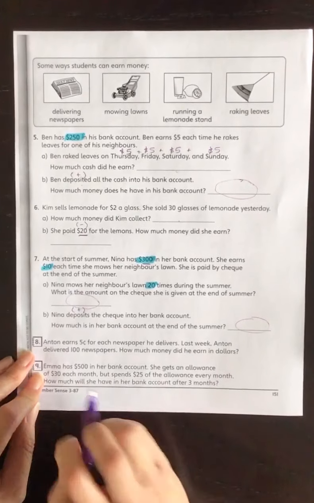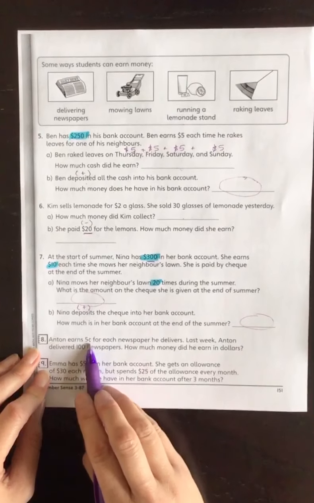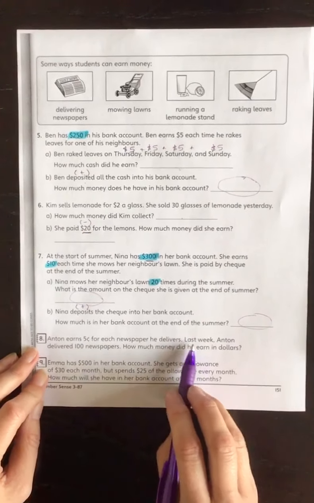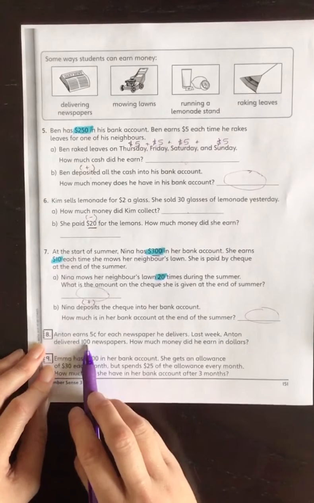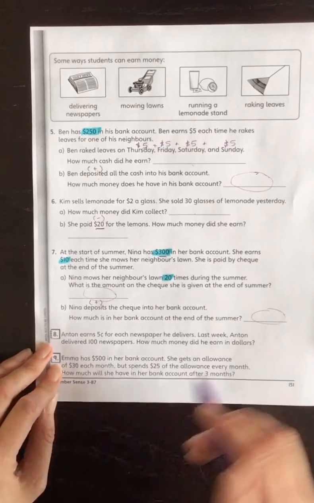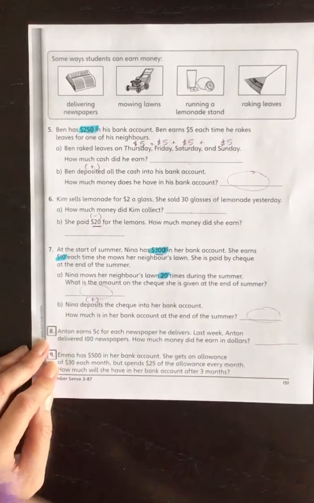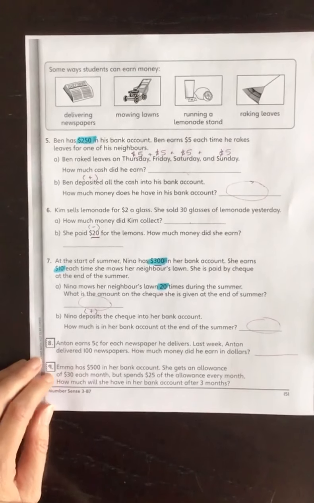All right. Finally, it says Anton earns 5 cents for each newspaper he delivers. Last week, Anton delivered 100 newspapers. How much money did he earn? Why don't you do a multiplication statement for that?